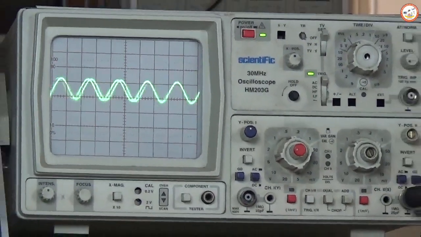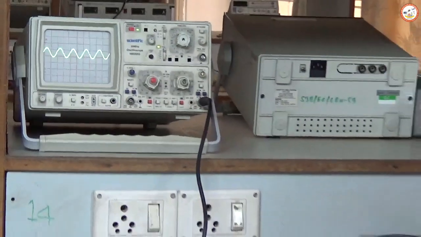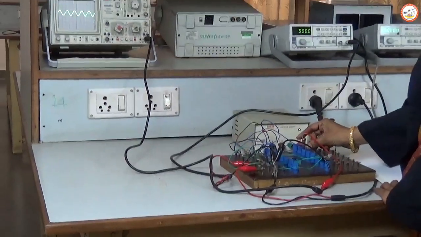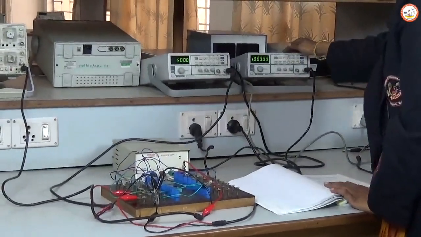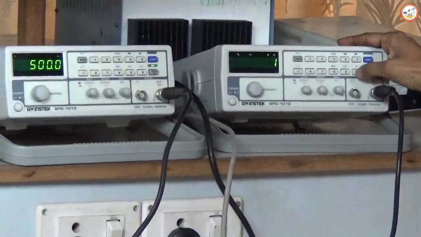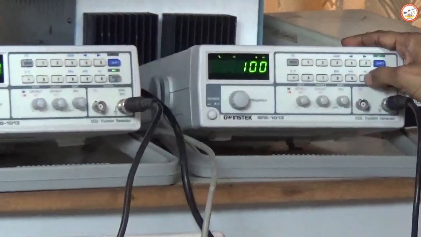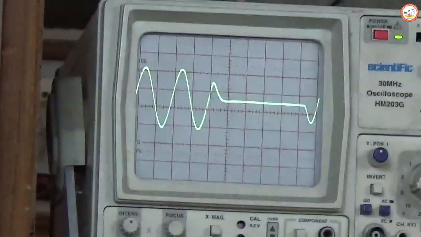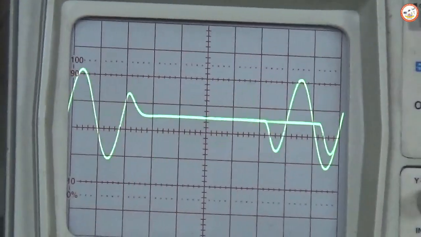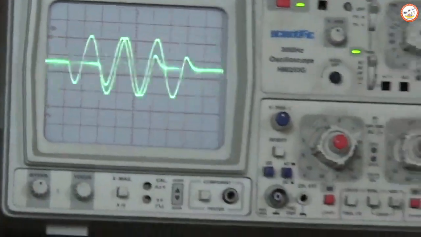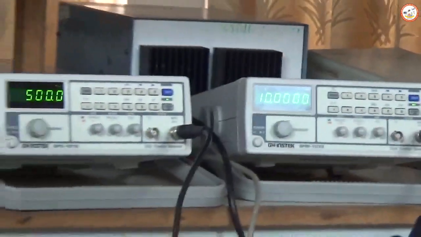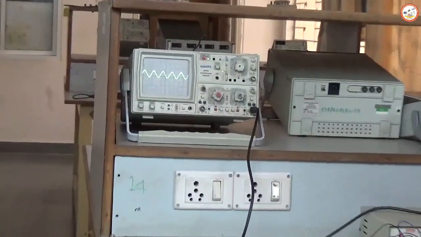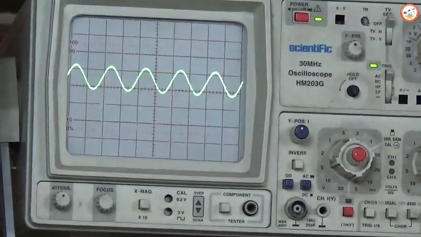That is, we check if the sampling frequency is greater than 2fm, less than 2fm and equal to 2fm. First we will check the sampling frequency less than 2fm. We vary the frequency of the carrier signal and keep it at 100 Hz, and check the waveform we are getting. Next we will check if fs is equal to 2fm. If the sampling frequency is greater than 2fm, we get the sine wave, that is the same as the modulating signal.